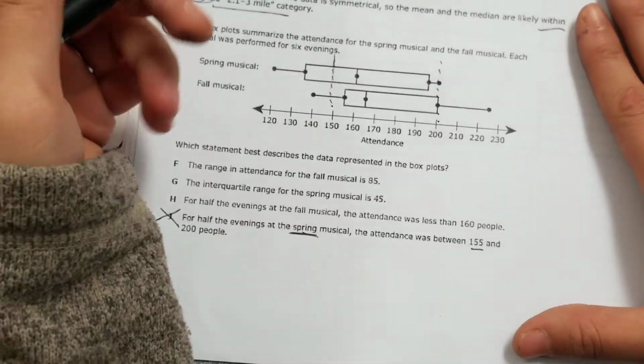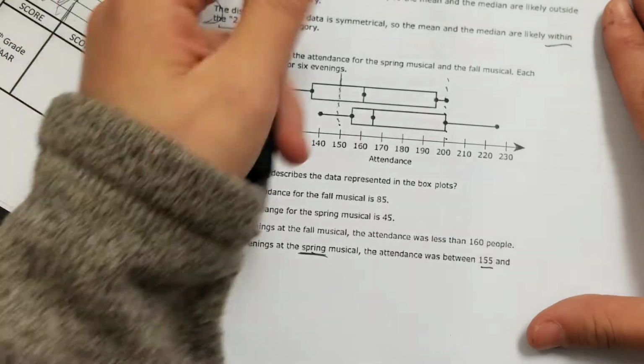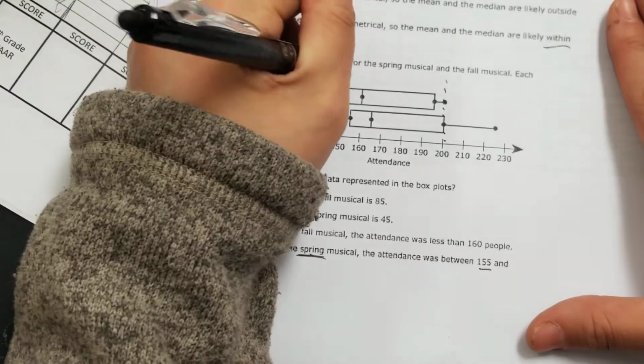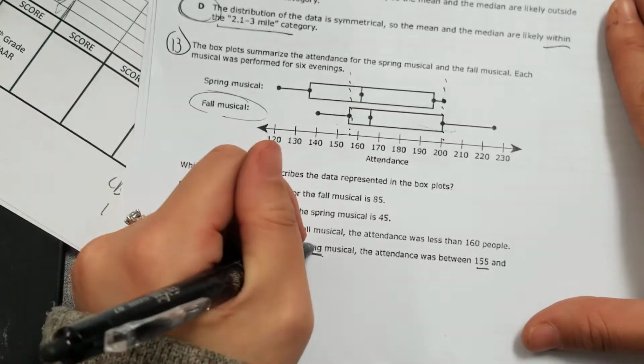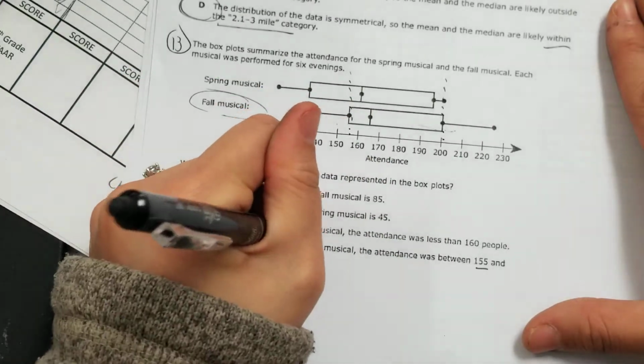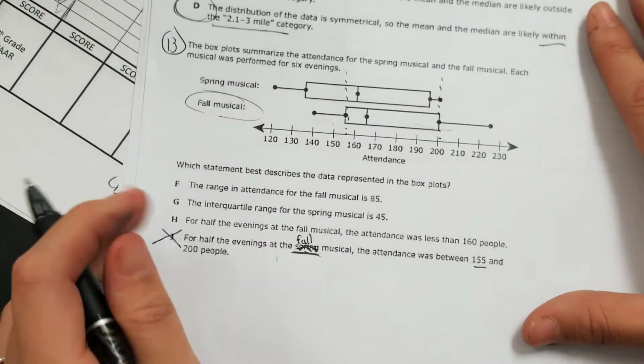Well, technically not, because half would be 2 sections. And the only one that actually fits in those 2 sections is fall. So they shouldn't have written spring, they should have written the fall musical. If they wrote fall, then that would have been the correct statement.